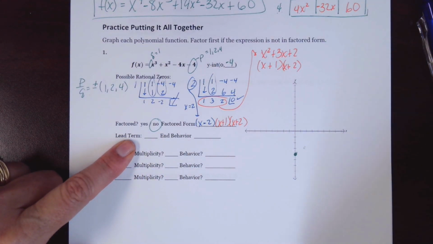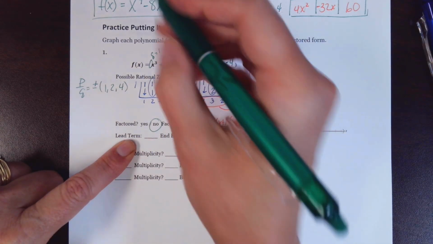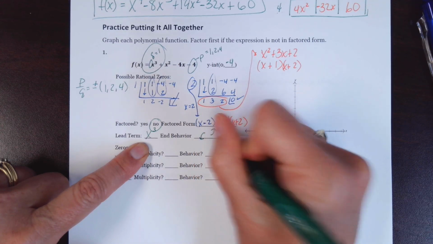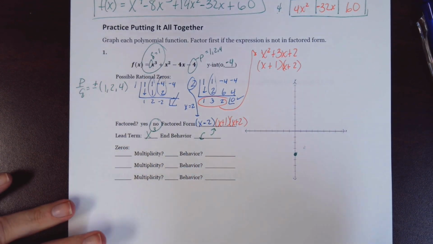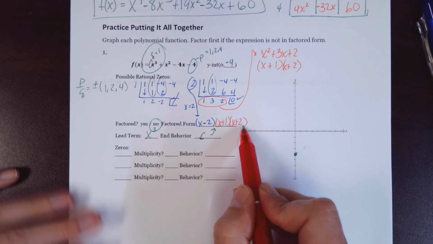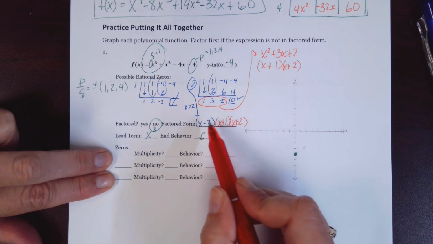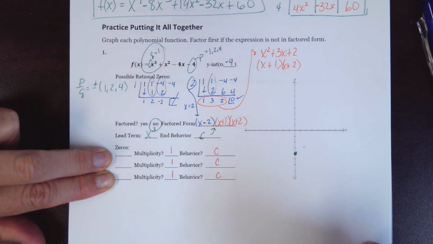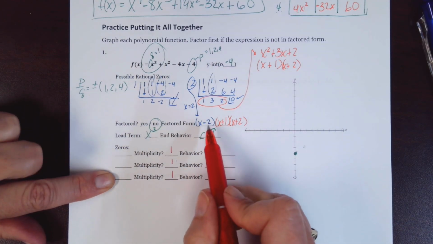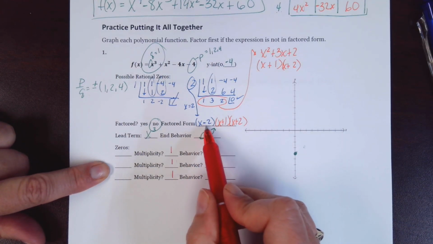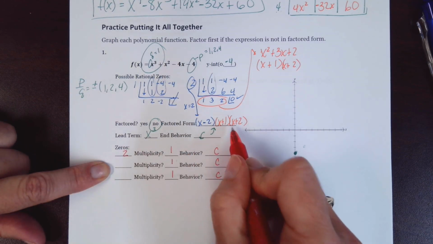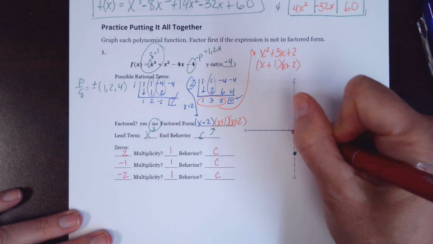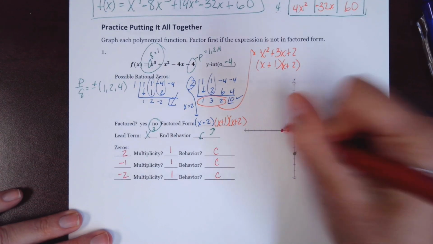Alright, my leading term comes from this, not in factored form, so x cubed, which means my end behavior is to start low, finish high. I have 3 factors that are going to give me 3 separate zeros. Each of those factors has multiplicity 1. 1 is odd, so it's going to cross the x-axis at each of those values. I set each factor equal to 0. That gives me a positive 2, a negative 1, and a negative 2. So I've got intercepts at positive 2, negative 1, and negative 2.